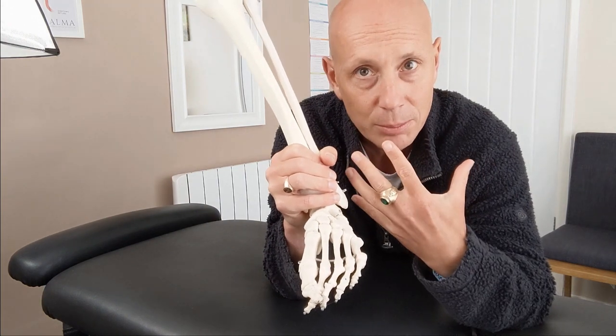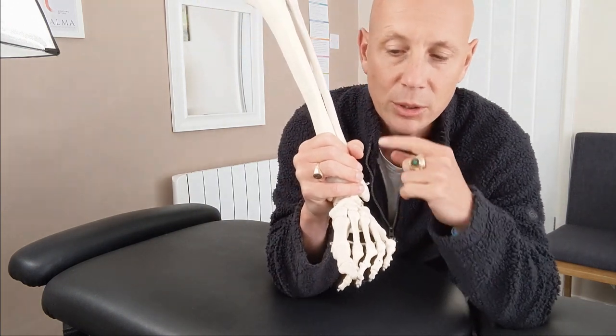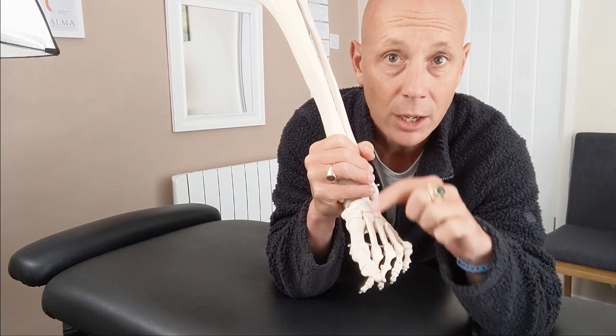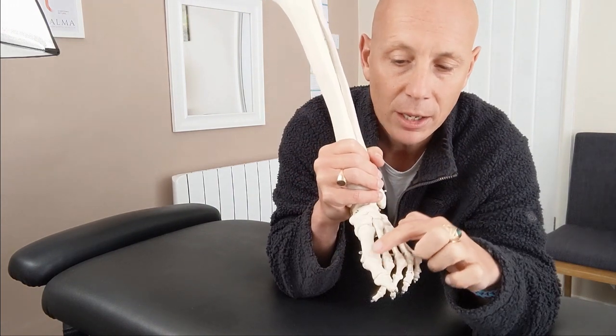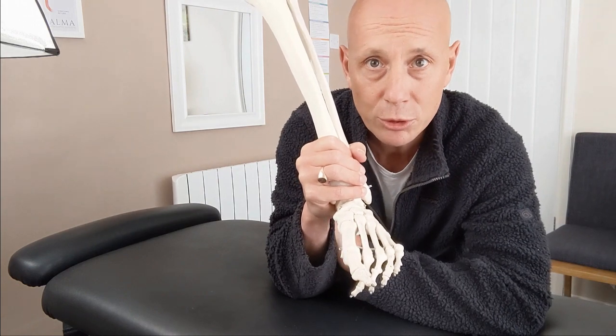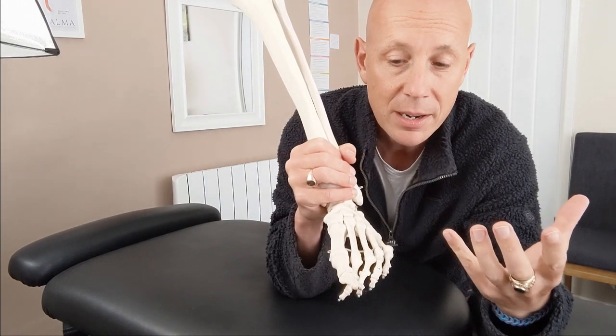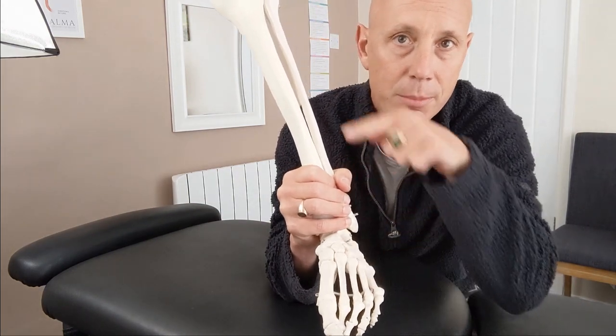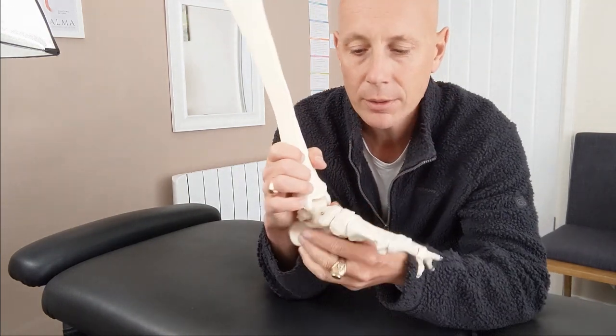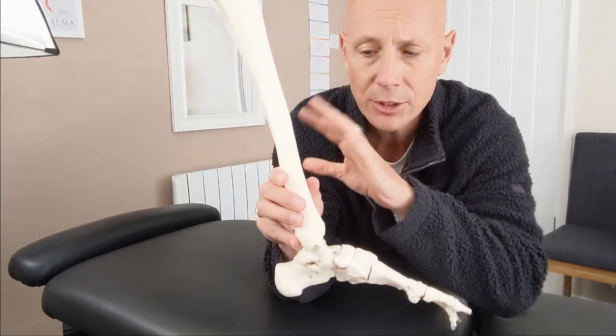For me as an osteopath, one of the most important joints in the body are the joints of the big toe, which we can come on to in later videos. The big toe is a super important joint. Problems with that or immobility of that can cause problems all the way up what we call the locomotor chain. Okay, so that's your foot.